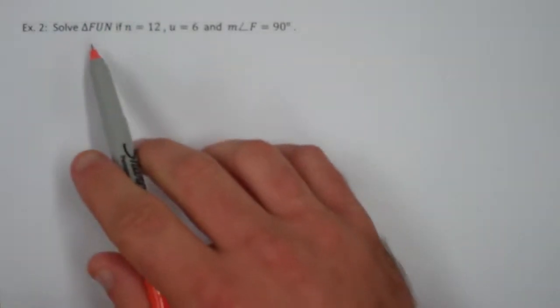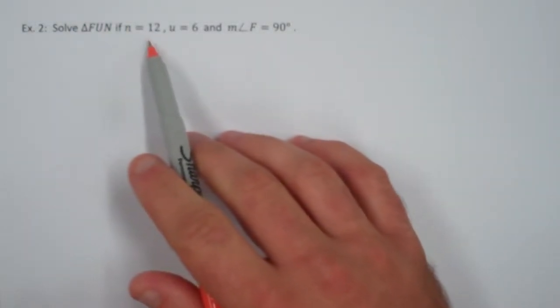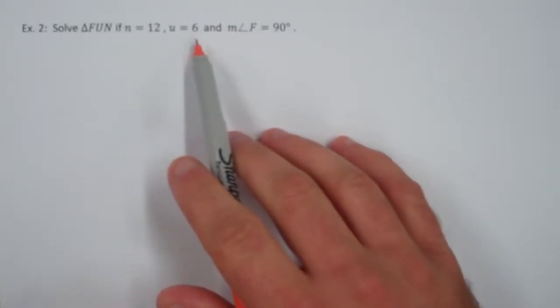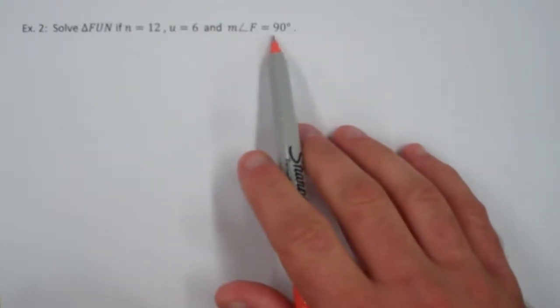In example 2, we've got triangle FUN. Yes, it is going to be fun to solve this. There's a reason for that. And we're given a couple sides here. N is 12, U is 6. And we're also told that the measure of angle F is 90 degrees.